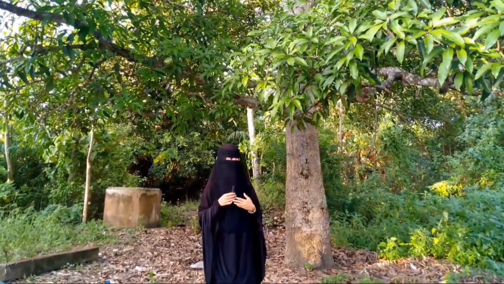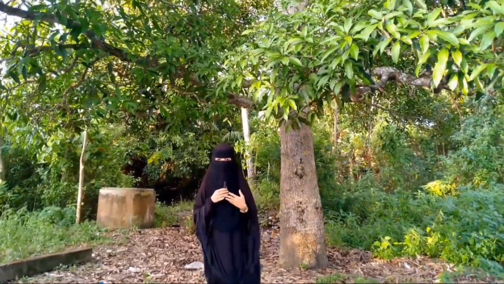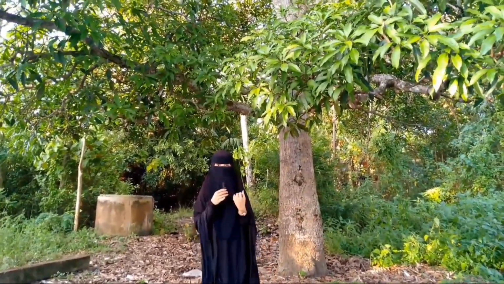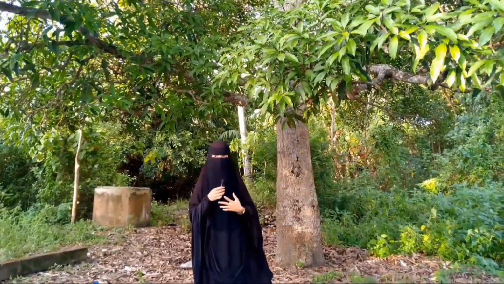Alam ba ninyo na ang freshwater aquatic plants are plants that grow in freshwater environments such as lakes, rivers, ponds, and wetlands? Kung hindi pa, tara and let's learn about this.